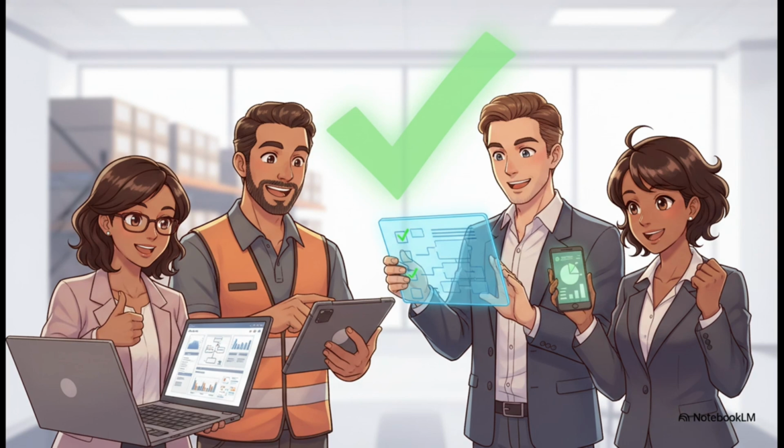UAT. This is the moment of truth. This is when the actual business users, the people from finance, from sales, the ones who will live in this system every day, get their hands on it. They run through their real-world processes to answer one simple, crucial question. Does this system actually do what we asked for in the blueprint? Their sign-off is the ultimate green light. Without it, you don't move forward.